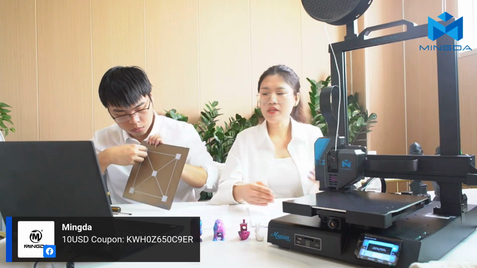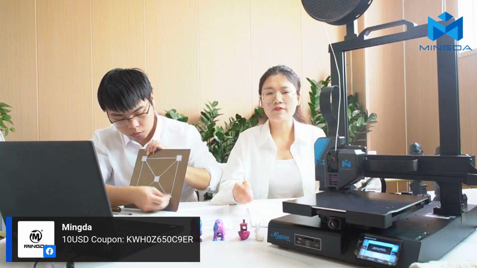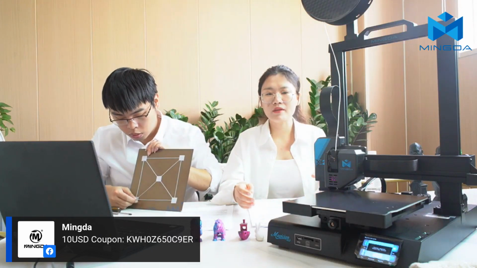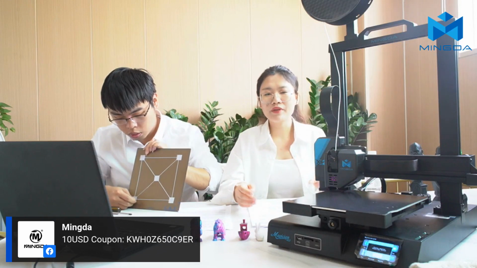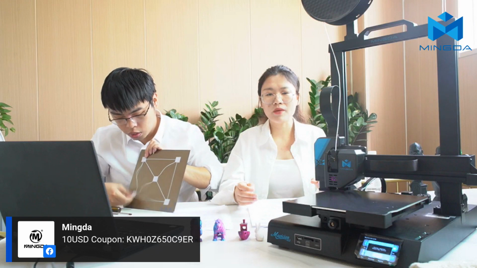We can see the extruder is similar to the X1 structure. It still uses a dual feeding gears direct drive extruder with a very strong cooling system in it. It can print PLA, TPU, ABS, and PETG filaments.